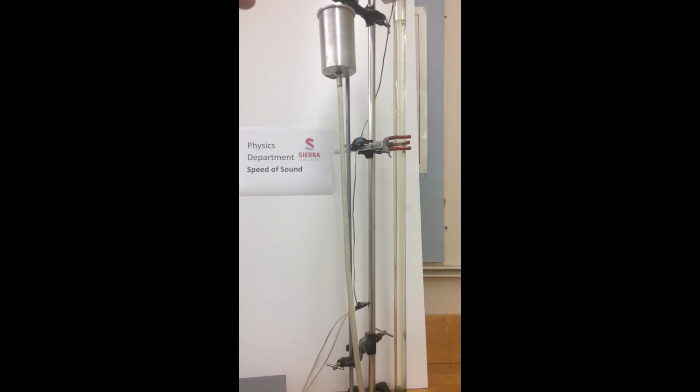I'll take a picture of that measurement, then lower it one more time to reach the second harmonic, and that will show you the number of standing waves or partial standing waves inside the tube. And from there, you can use the two measurements to determine the speed of sound.